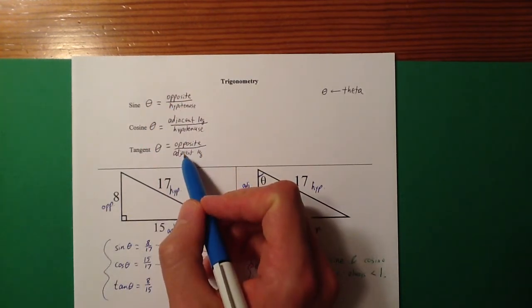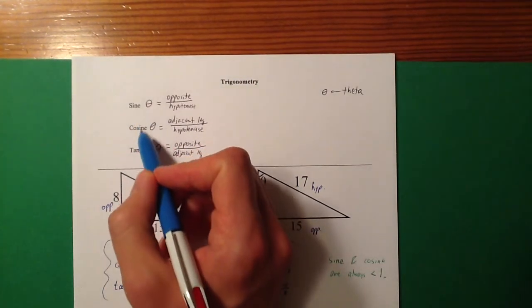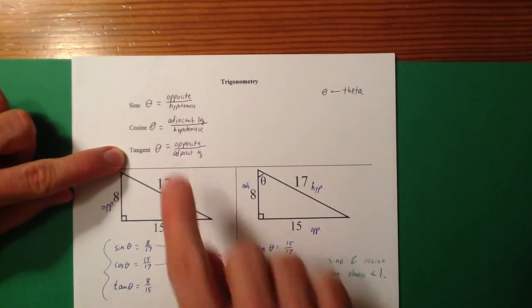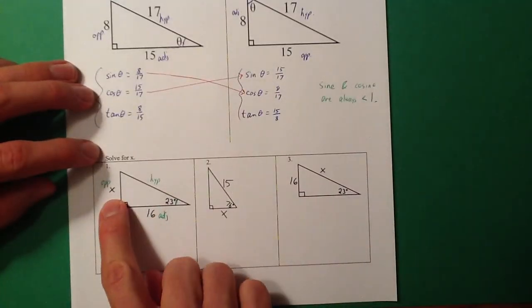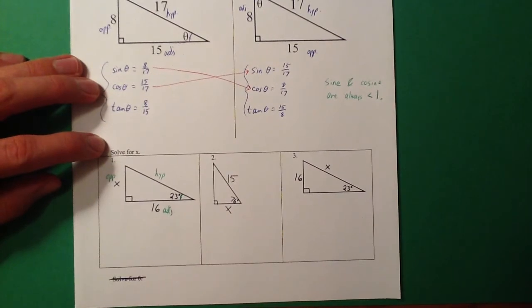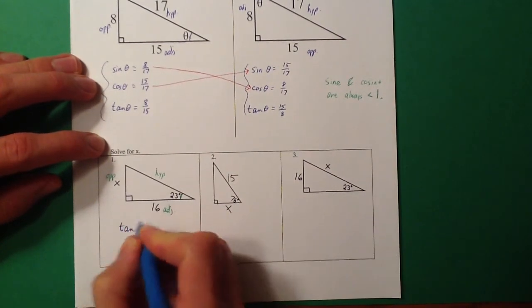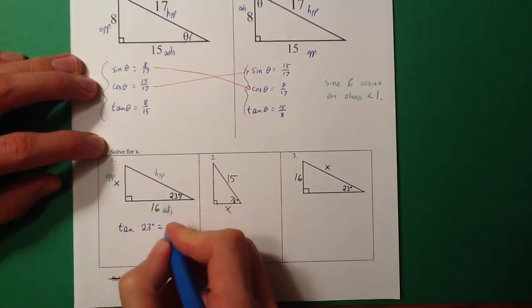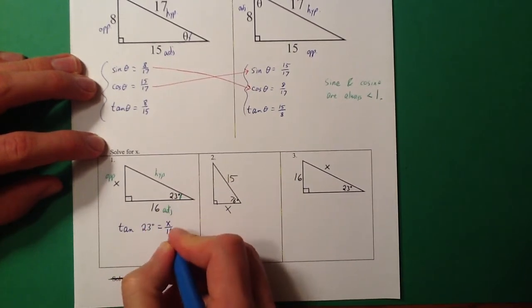The two sides that you have labeled are going to determine which of these trigonometric functions you pick. We're going to pick tangent because opposite and adjacent were labeled. Now one of them was a variable, but it was labeled. So the tangent of 23 degrees is equal to opposite, which is x, divided by adjacent, which is 16.